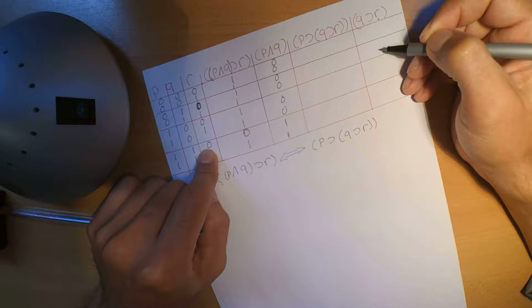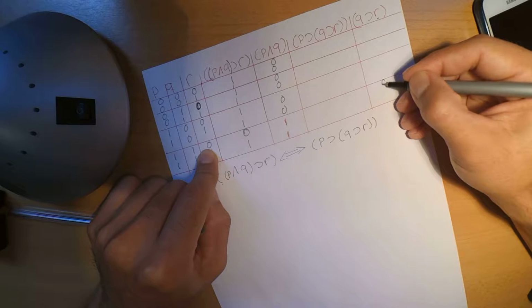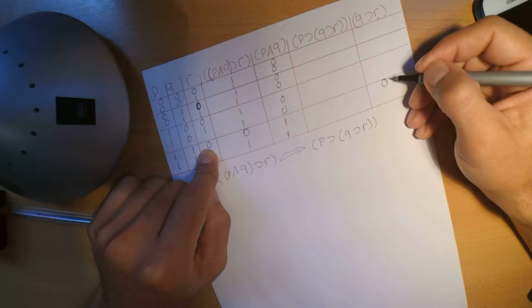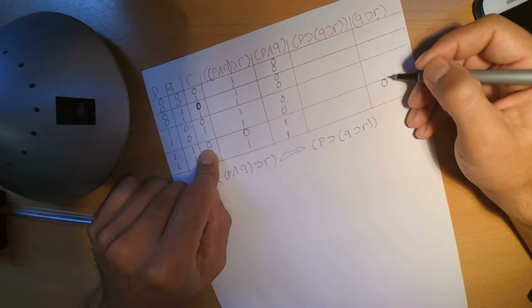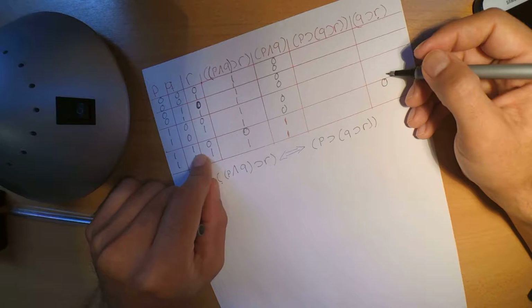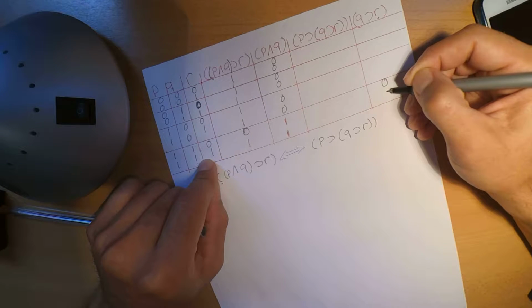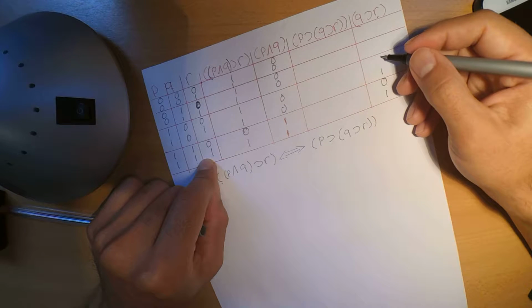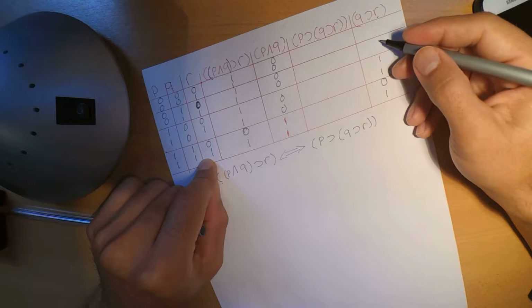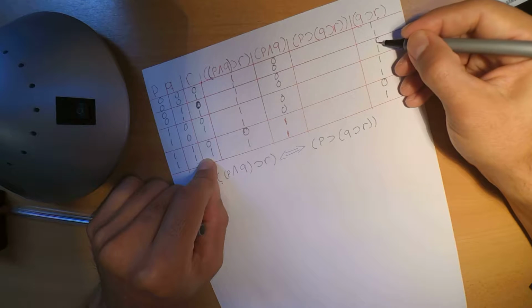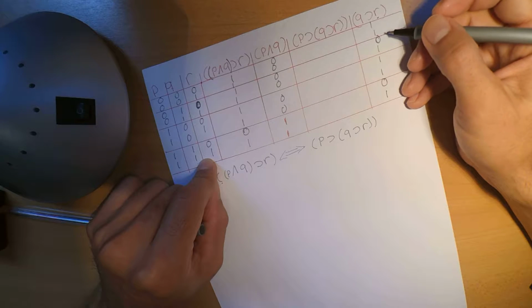This is the only chance. So we will have 1, 0 here, and otherwise it is 1. Am I correct? Yes, 1 and 0. And this is 1, 1, 1, 1, 1, 1, 1. Oh no, I'm sorry. We have 1, 1, 0 here.